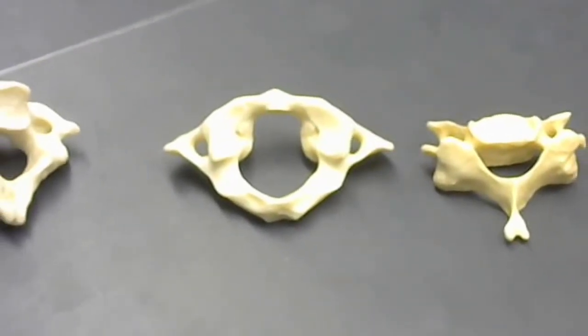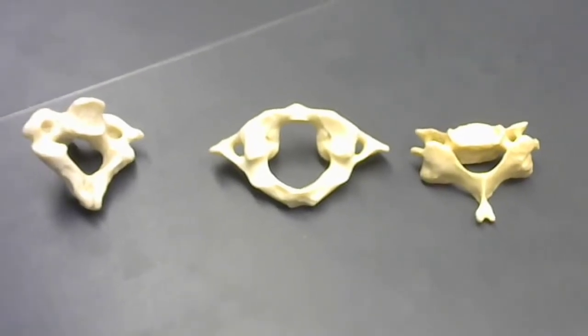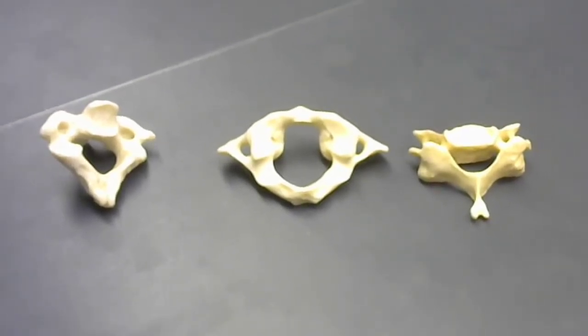The reason it's called the atlas is it's named after the Greek god Atlas, who held the weight of the world on his shoulders. So it makes sense. And that's kind of what the atlas really does.